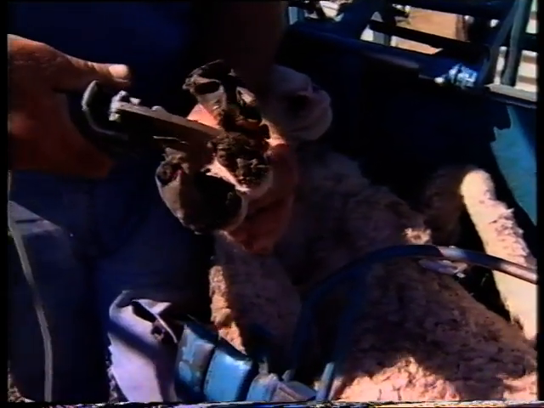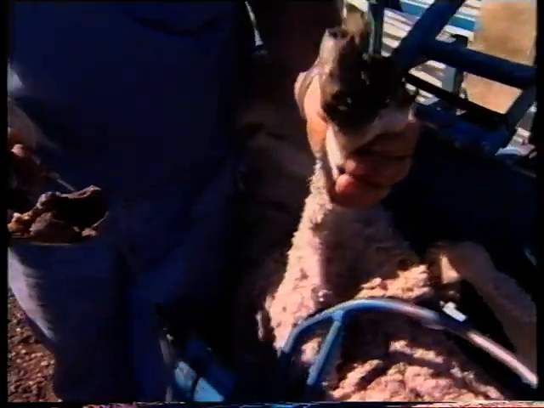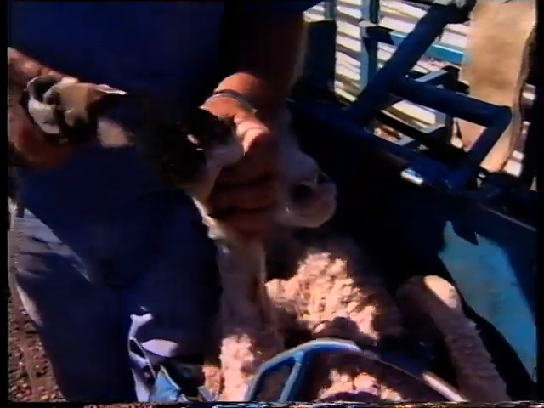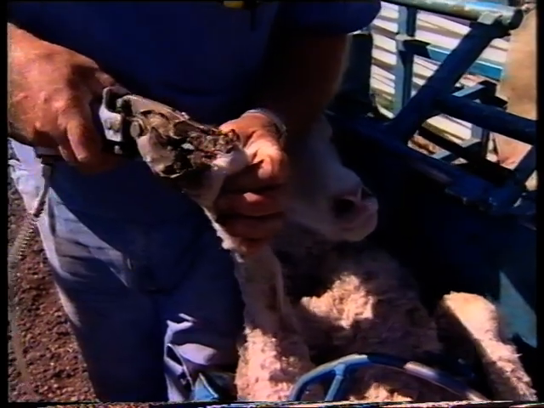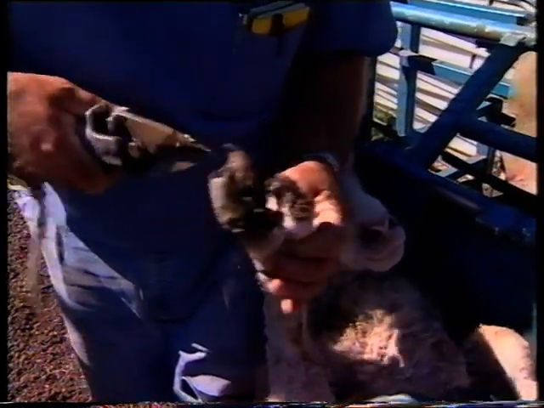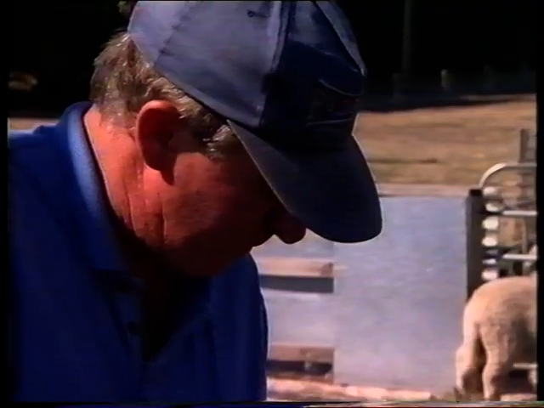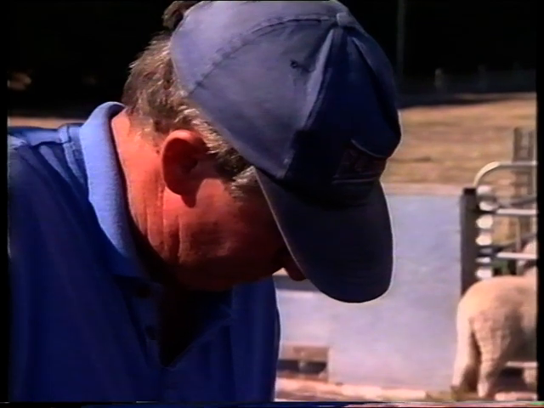This is as bad as they get. It's a typical score 5 in both front feet. The whole outer horn, hard horn, is just coming off this shape. We'll find maggots inside. There's your score 1 or score 2 lesion in between the toes, and the damage that's been done by this bacteria.